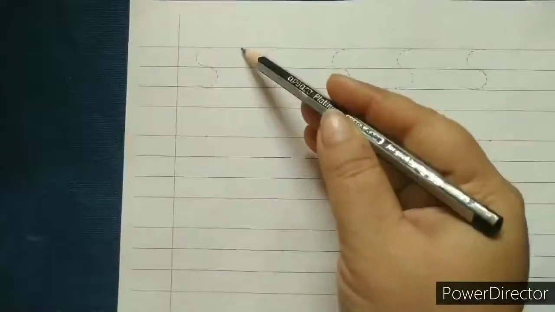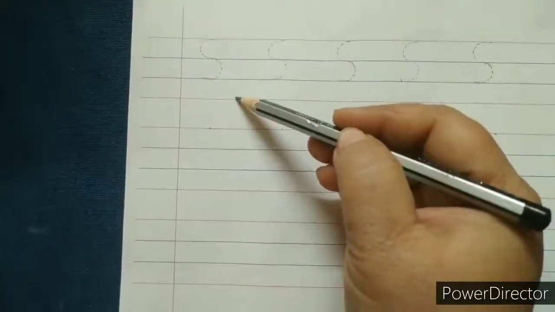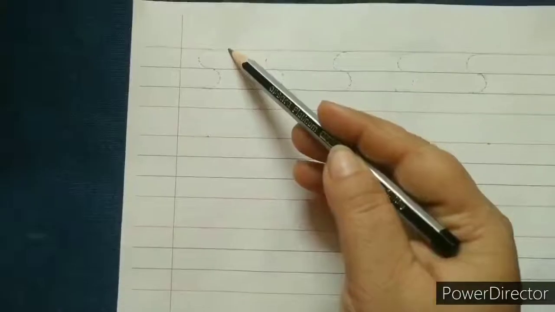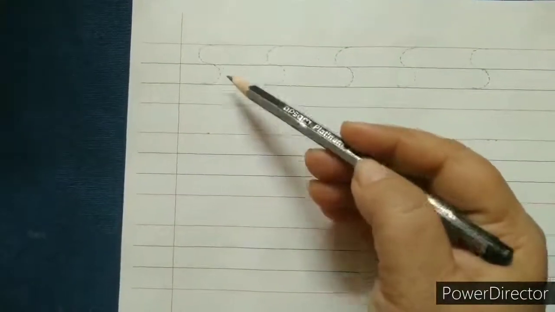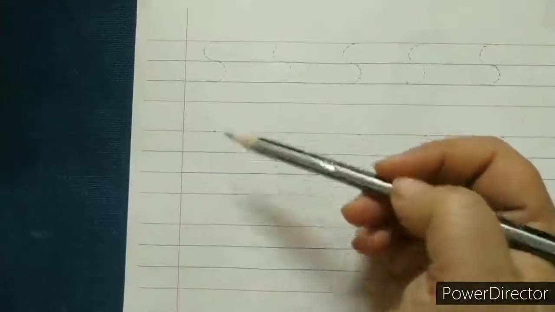Here I have a 4 line paper. 1, 2, 3 and 4. First we have a red line, then first blue line, second blue line and last red line.